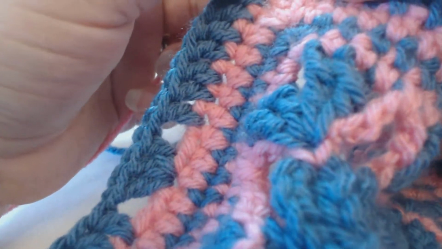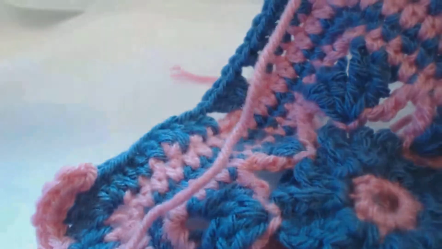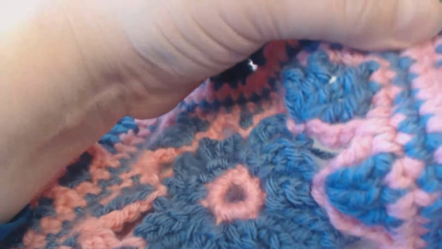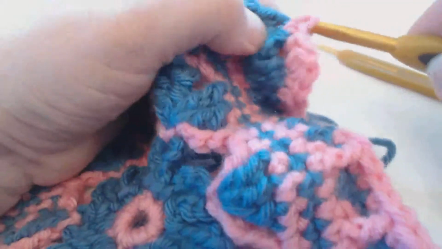I'll just check where I'm at here. So I'm in the first, that's the second, we're now at centre post, 3 doubles into this place, 1, 2 and 3, turn and in, so across, this is the last side, so we're doing 9.